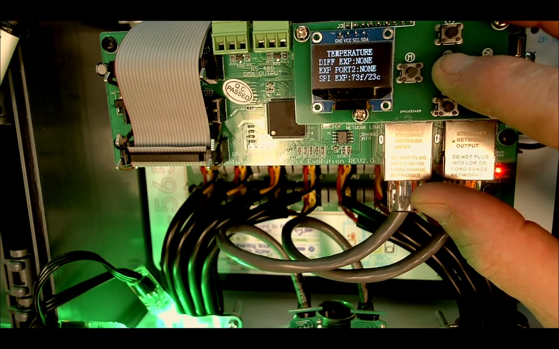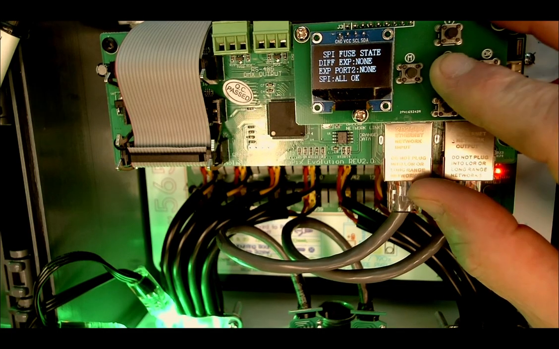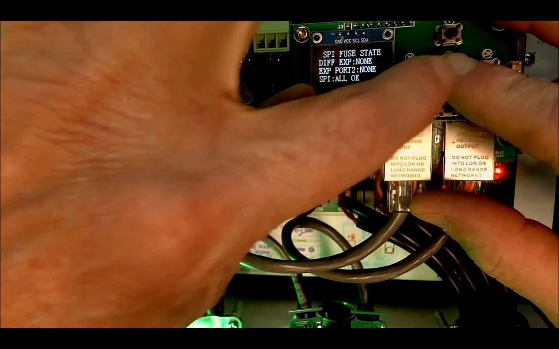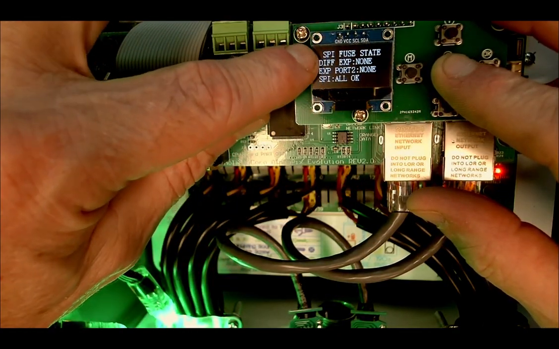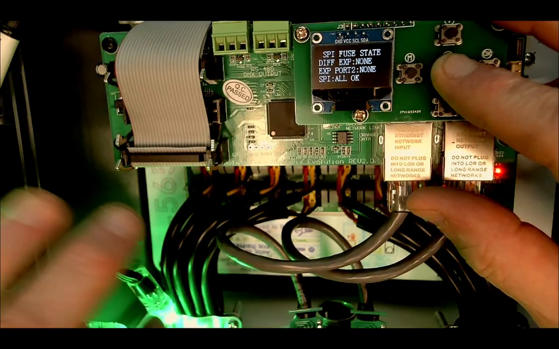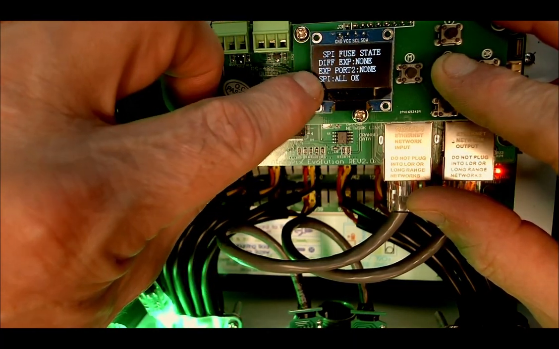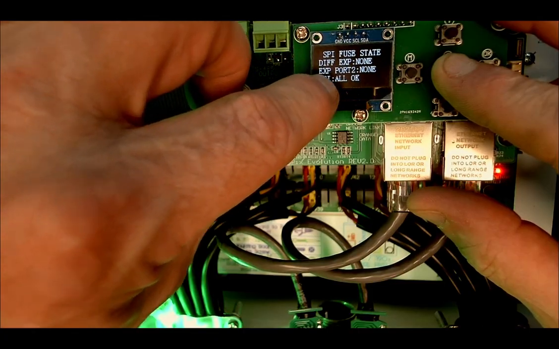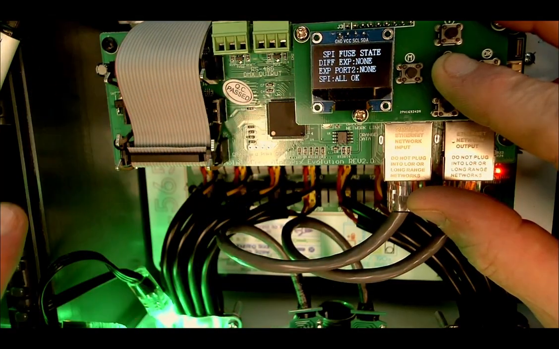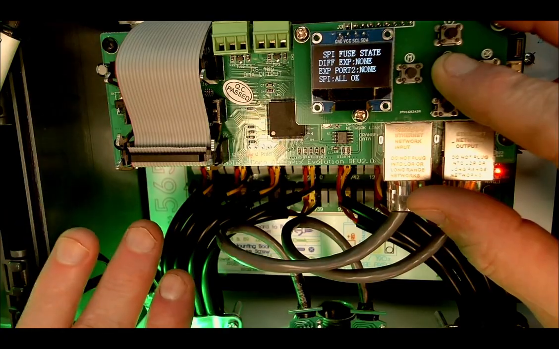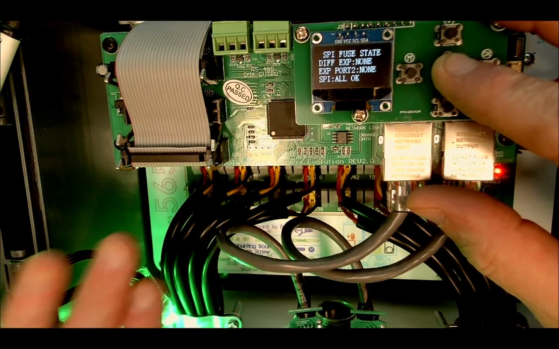There's the voltage, there's the temperature, and there is SPI fuse state. I'm just holding the center button to pause the screen, and we can see that the SPI, which is the direct connection, now differentials don't have fuses, but SPIs do. All of them are okay. None of the fuses are showing blown. This is on the current most modern board that we sell.